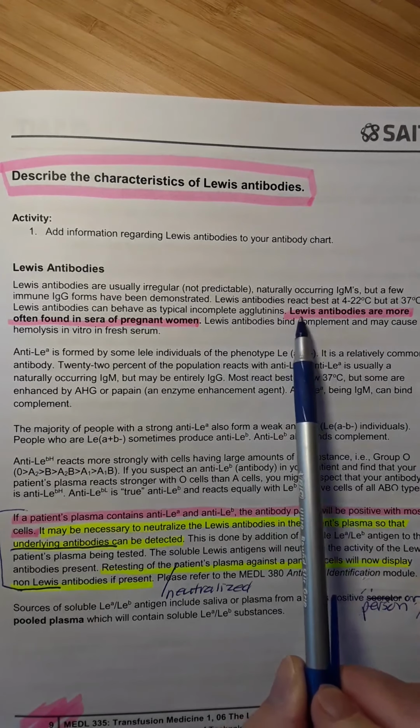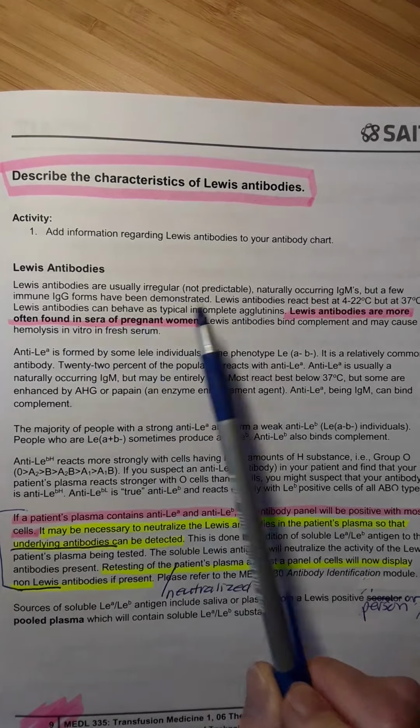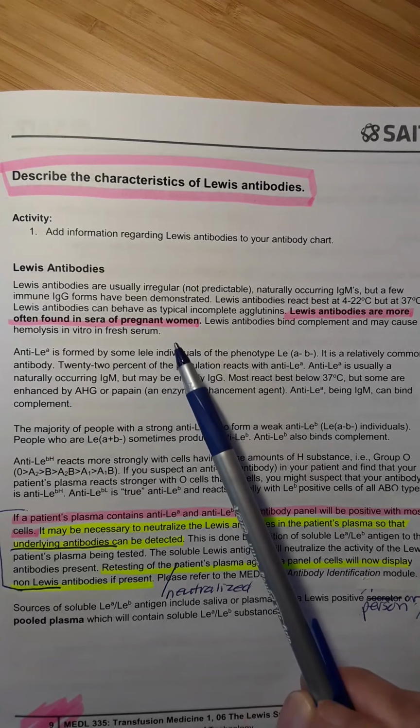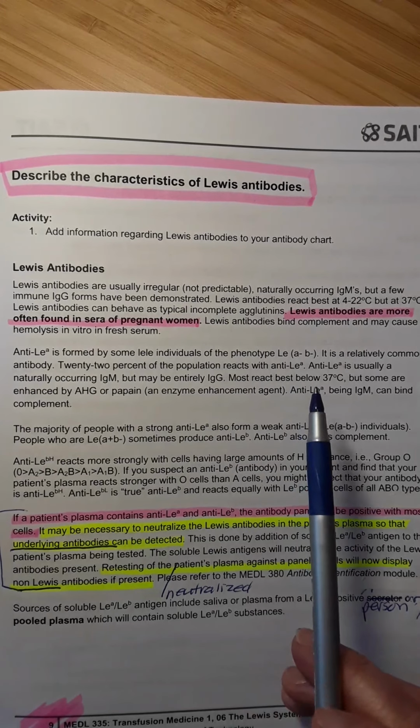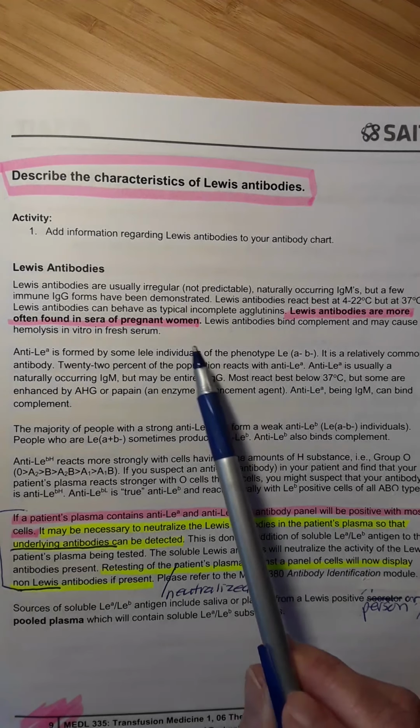One mentions that Lewis antibodies are more often found in the sera of pregnant women, which is really quite interesting. And people often will ask why.